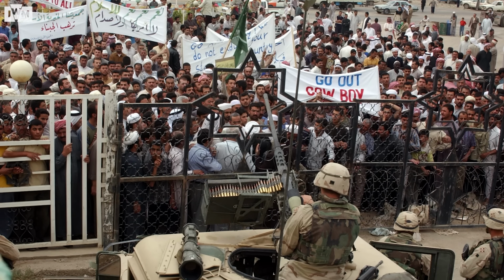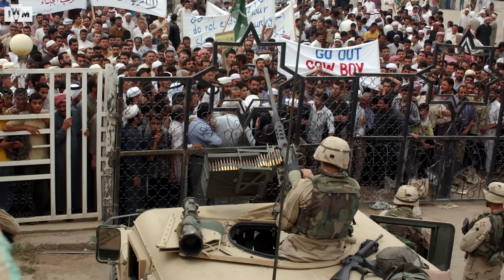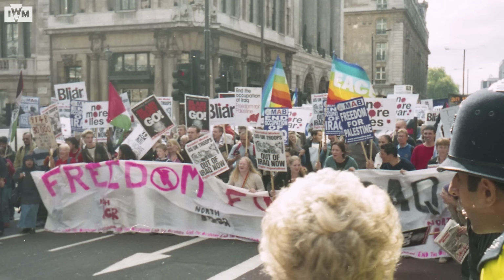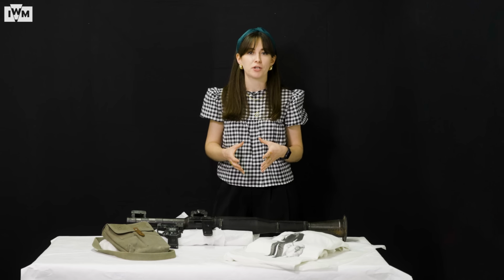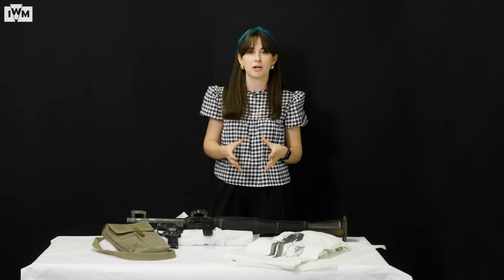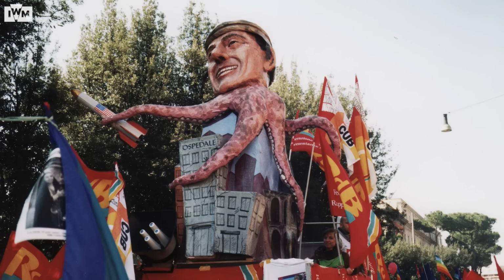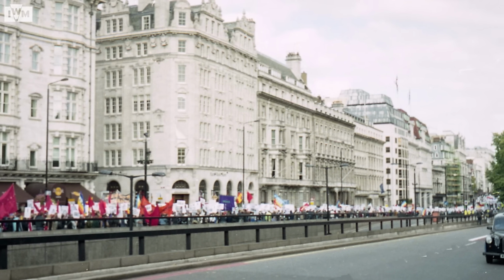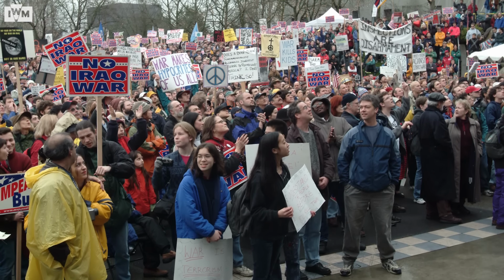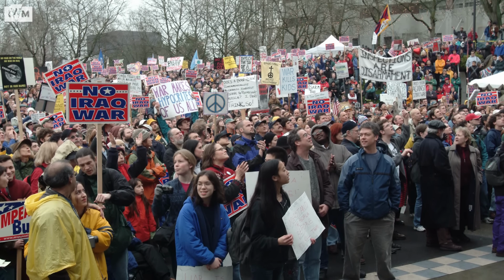But while the coalition was planning its invasion, another coalition was making its bid to stop the war altogether. On the 15th of February 2003, coordinated marches took place across the globe, with millions of people taken to the streets, including approximately 3 million in Rome and 2 million people here in London. It would come to form the world's largest ever global protest.